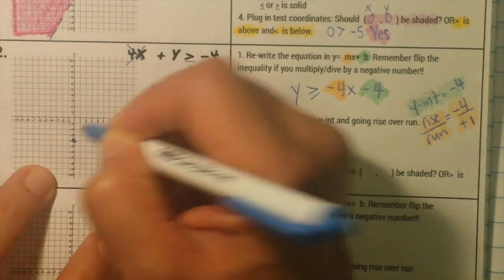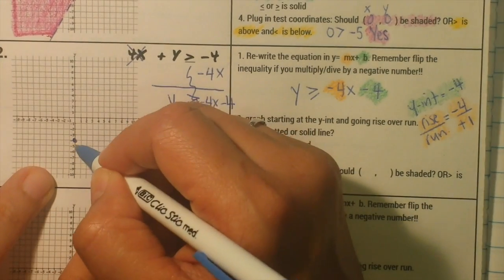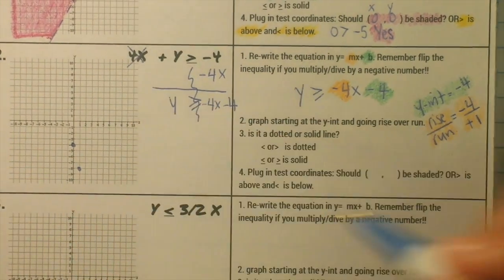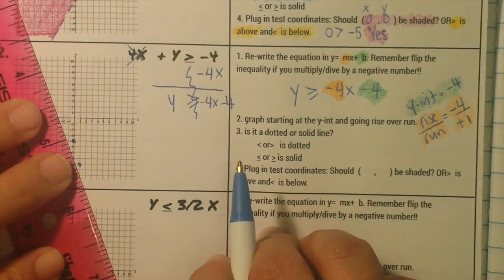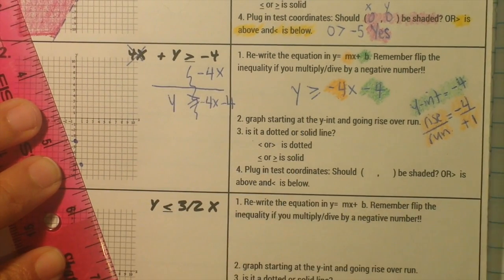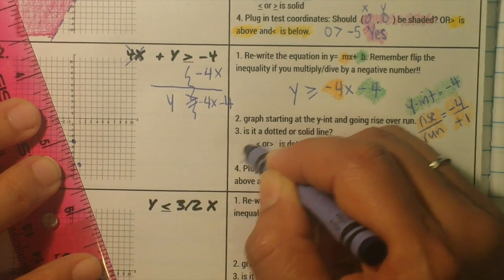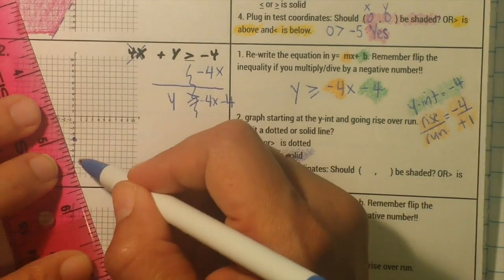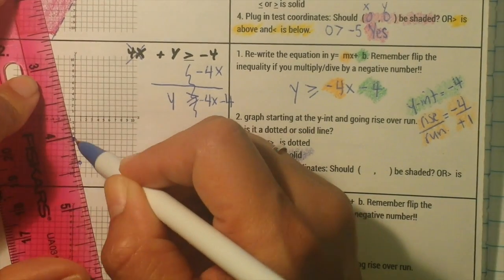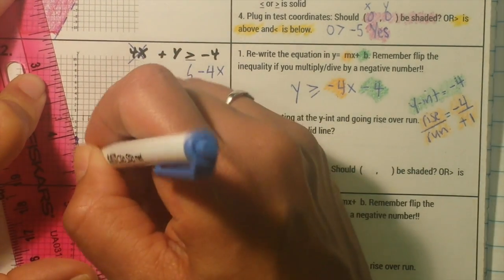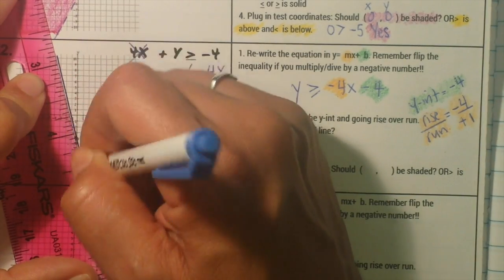So start at -4, down 4, right 1. 1, 2, 3, 4, 1. Perfect. And you can keep going, but you only need 2 points. Is it a solid or dotted line? It's greater than or equal to. Because it has the equal to underneath, it's a solid line. This is like the open and closed circle. Because it has the equal, it's a closed circle, which means it's shaded. Same thing with the line, it's solid.